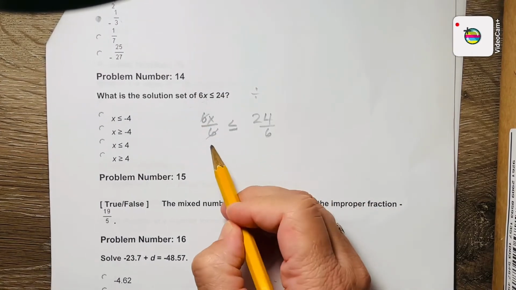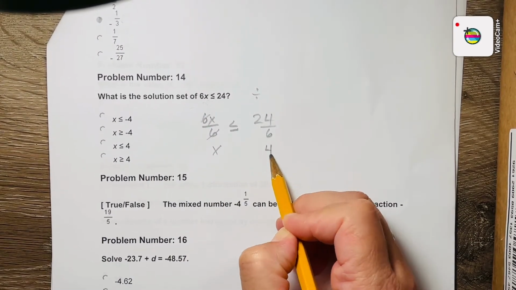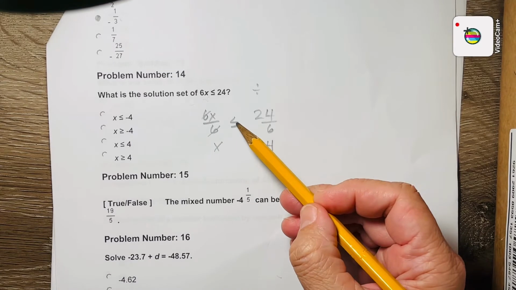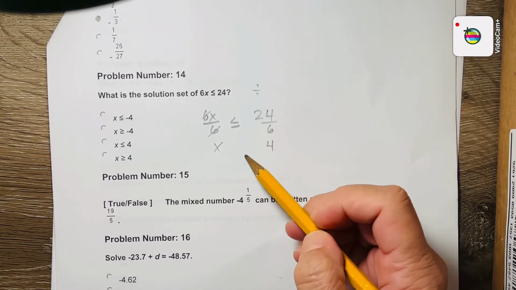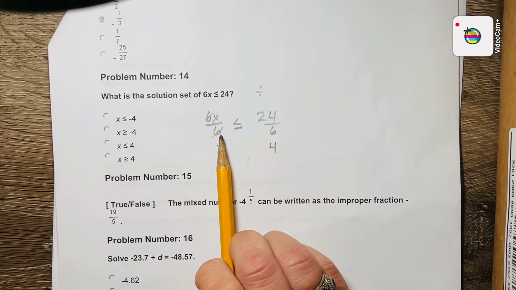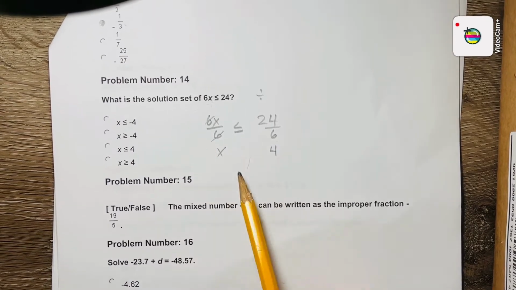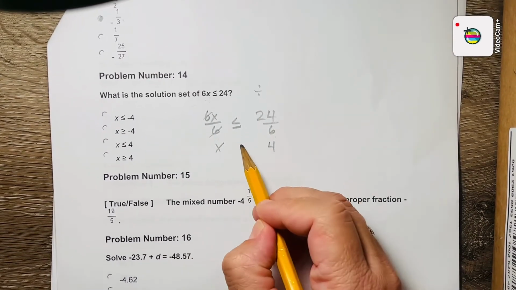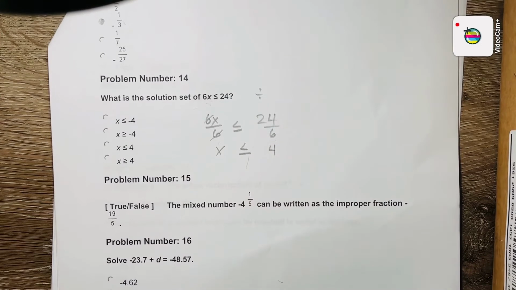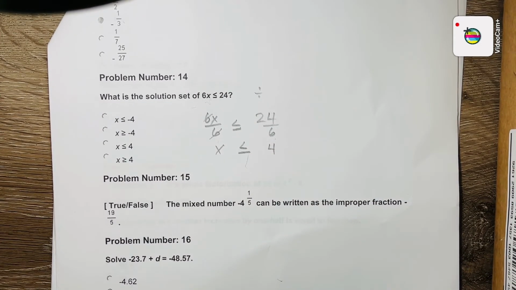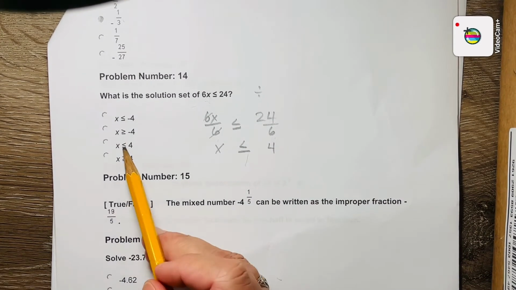Getting rid of this one, and this one becomes 4. Remember when the inequality flips? When you multiply or divide both sides by a negative. This is non-negative. So our inequality sign is going to stay the same. It's not going to flip on us. No flipping out.